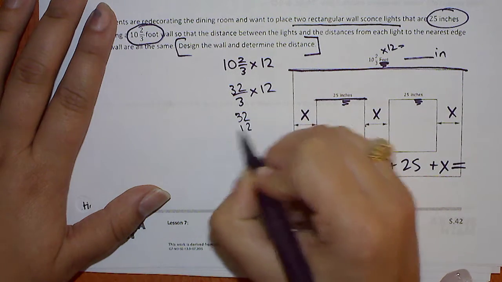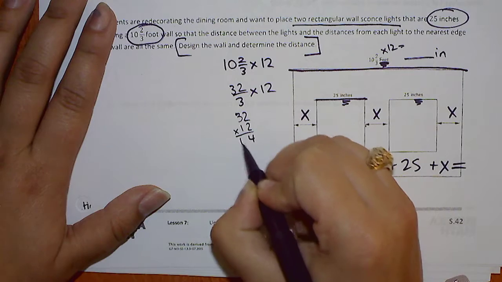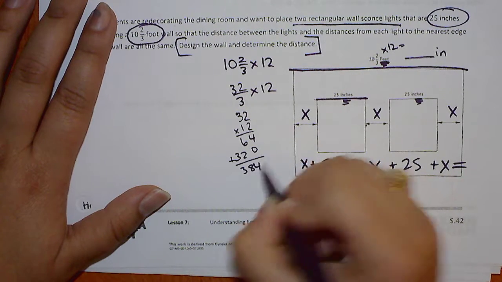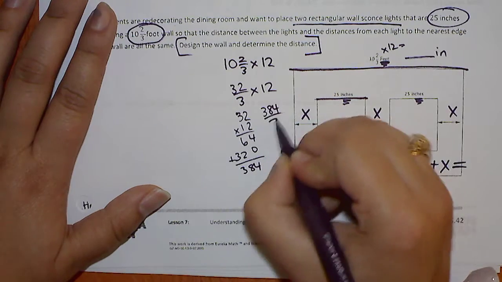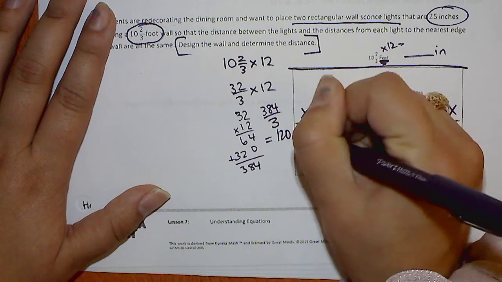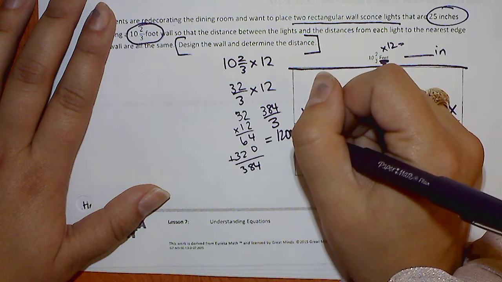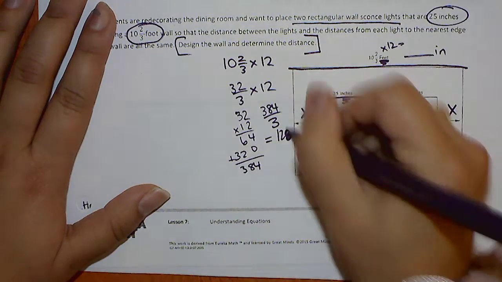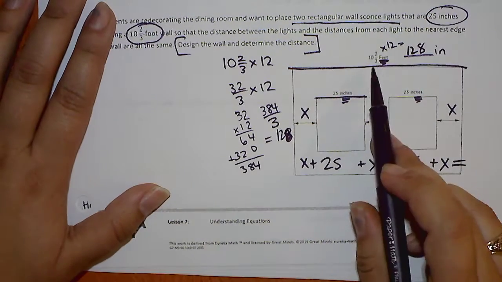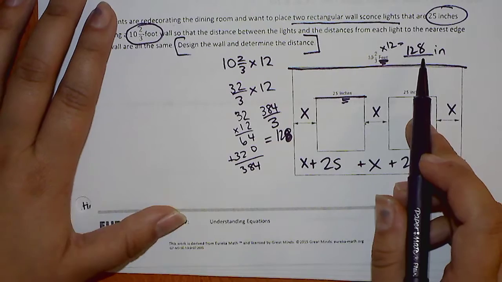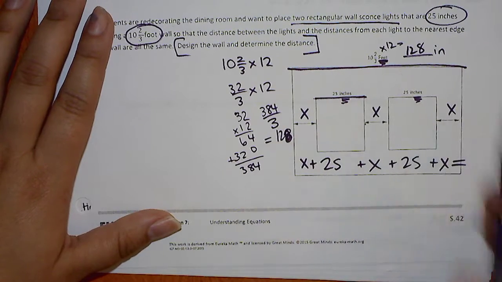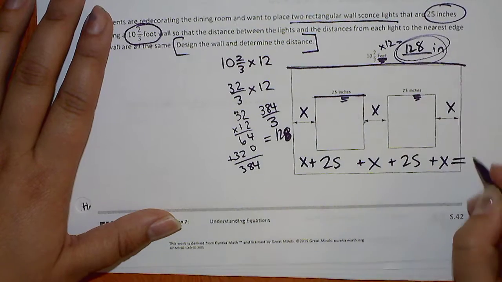which is 32 times 12, 384/3, which is actually 128. So 10 2/3 feet is 128 inches. So X plus 25 plus X plus 25 plus X equals the total, 128.